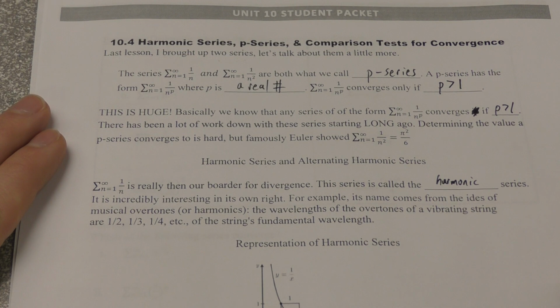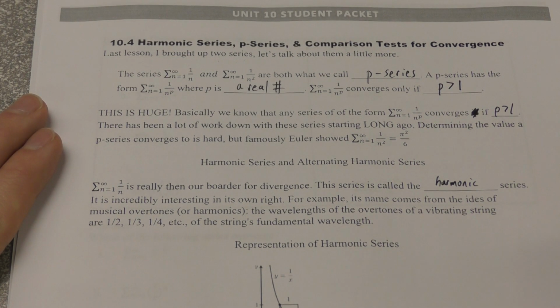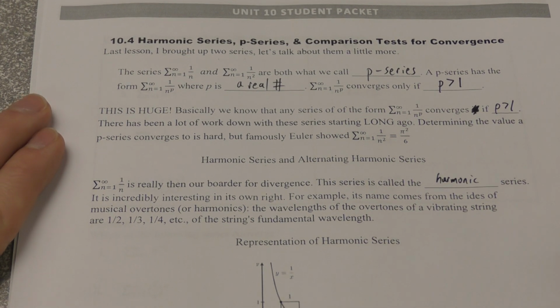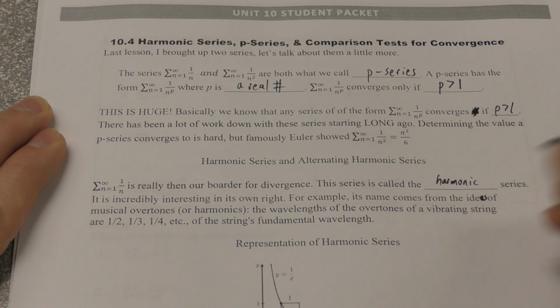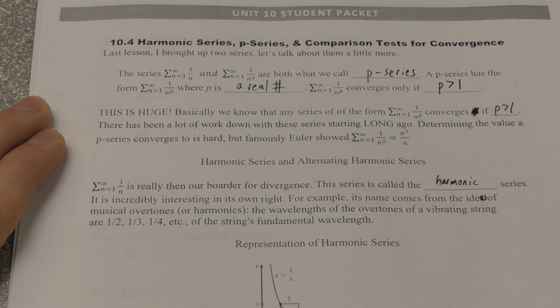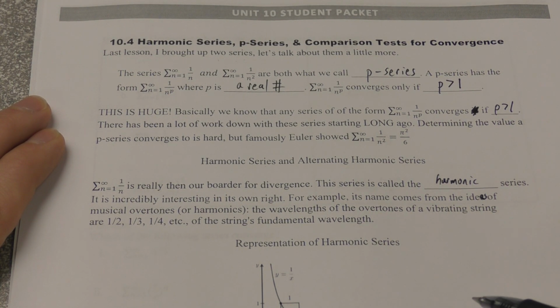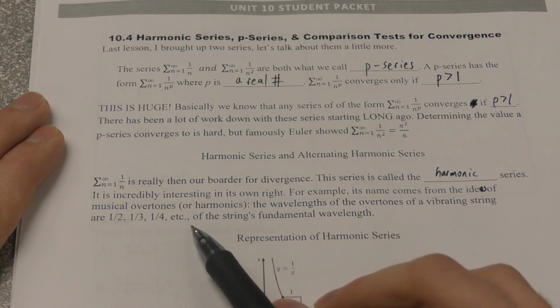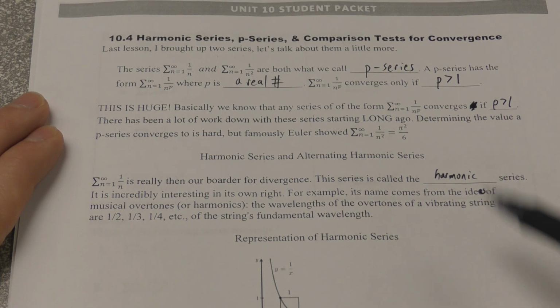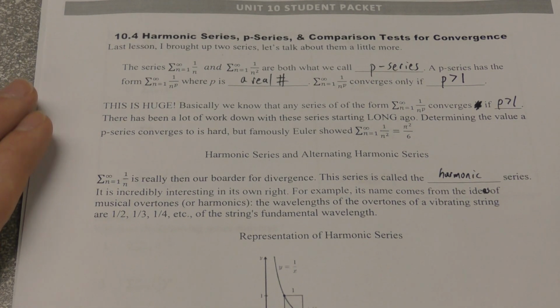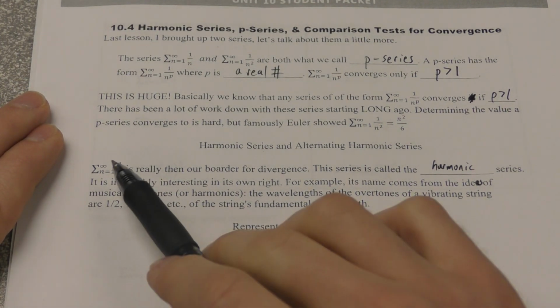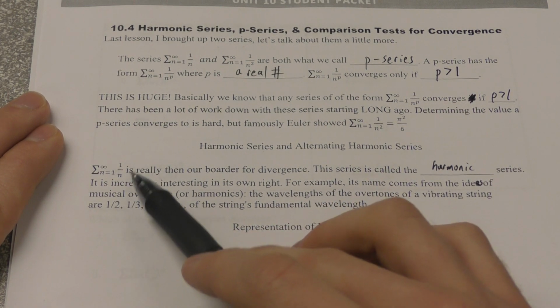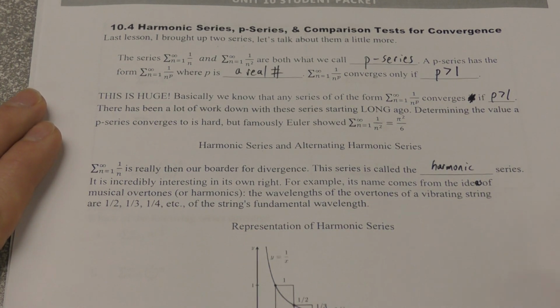For example, its name comes from the idea of musical overtones, or harmonics. The wavelengths of overtones on a vibrating string are a half, 1/3, 1/4, 1/5, etc. of that string's fundamental wavelength, and so we call it the harmonic series. Because the series goes 1/1, 1/2, 1/3, 1/4, and so on.